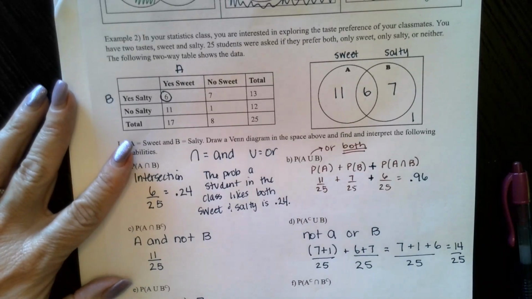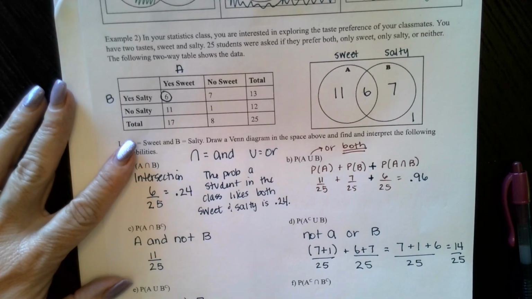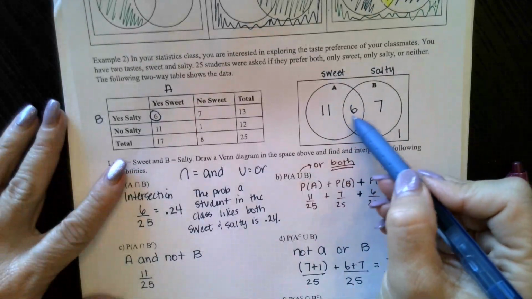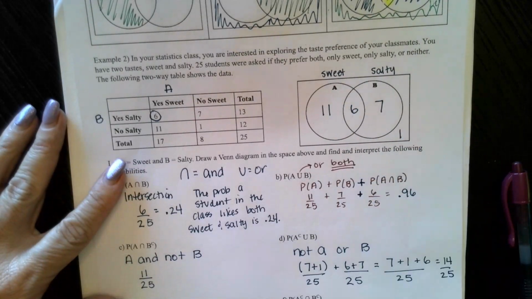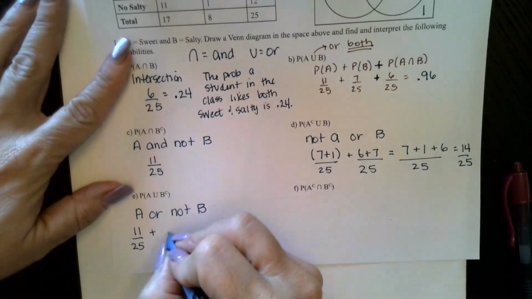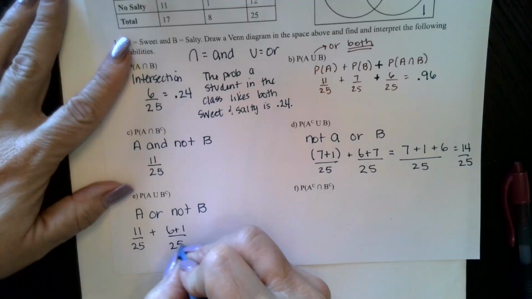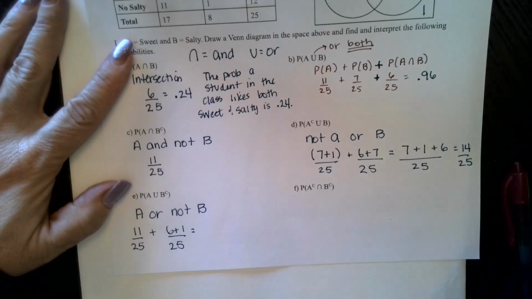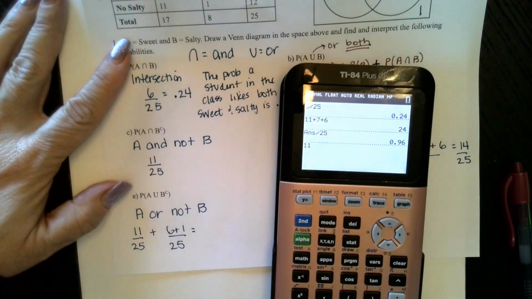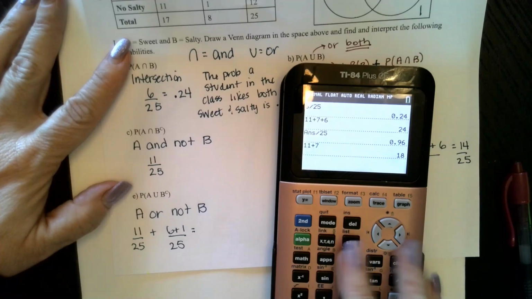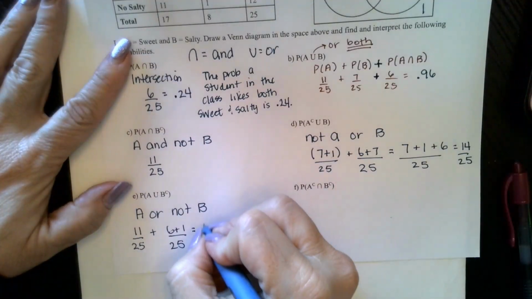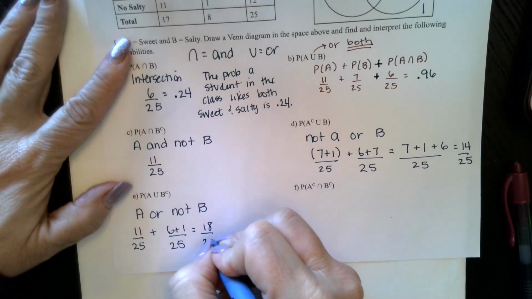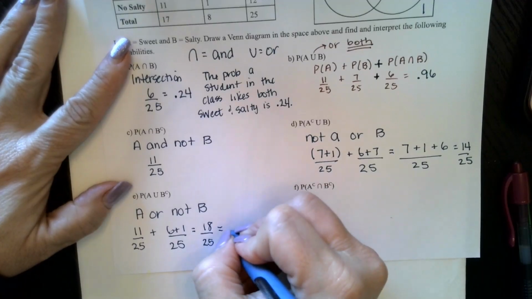And my probability of not B is going to be 6 plus 1. All right, so this is 11 plus 7. So 18 divided by 25, 72. Which is 0.72.